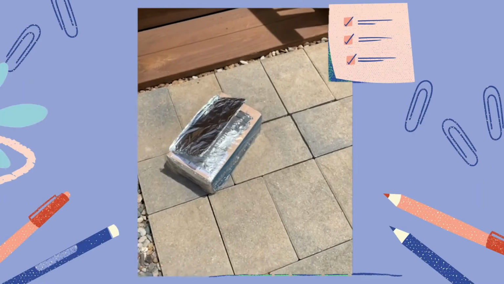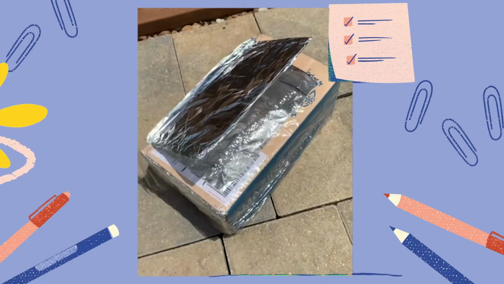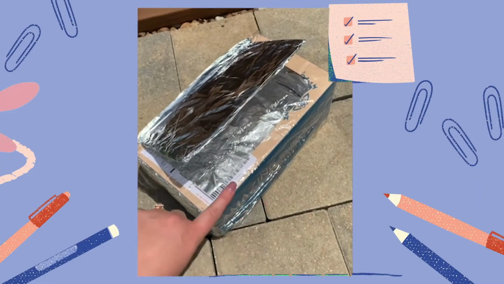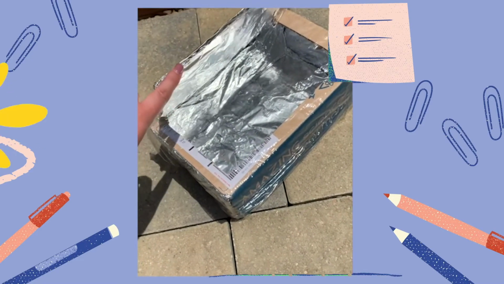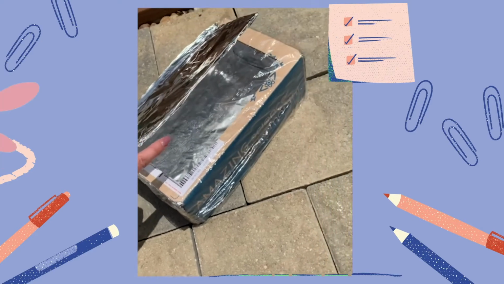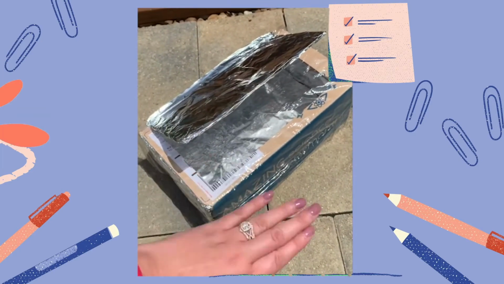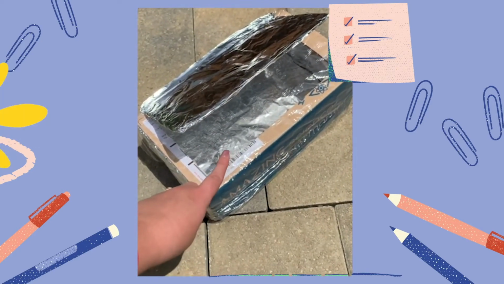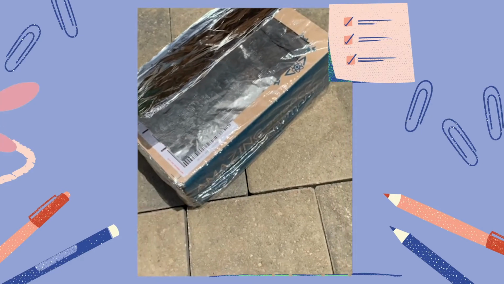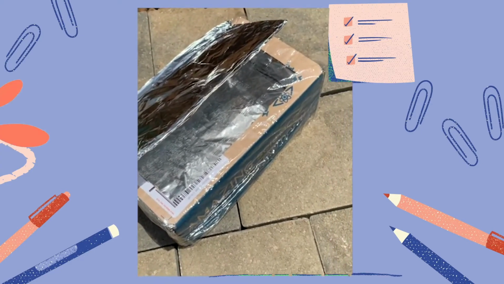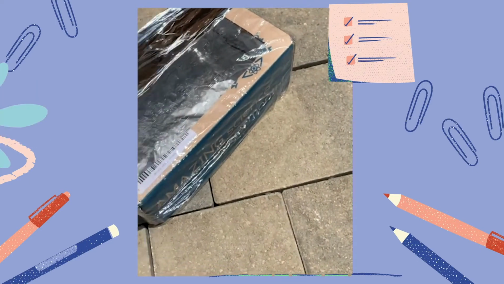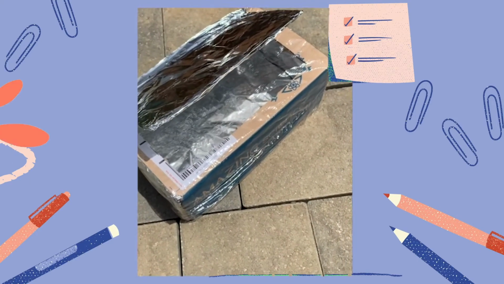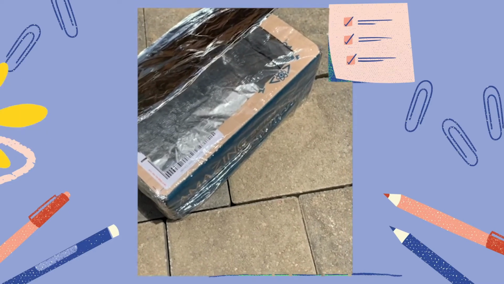Okay, scientists, so you can see that we've placed our box outside in the sun. We've got the sun shining down, and those rays are going to reflect inside of our solar oven. You'll notice I have the flap open just a little bit to allow the sun's rays to get into the box. Those rays are then going to increase the internal temperature of our box. So we're going to come back in about 15-20 minutes. We'll put our graham cracker, our marshmallow, and our chocolate inside the box, and we'll cook our s'more.